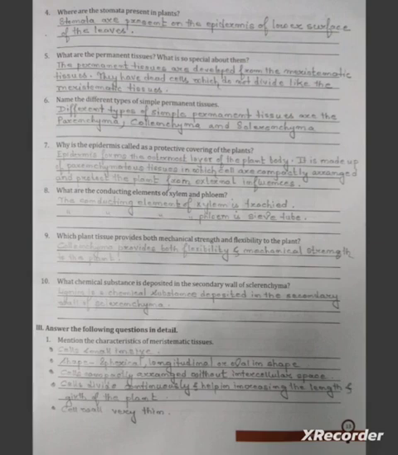Number 7, why is the epidermis called a protective covering of the plants? Epidermis forms the outermost layer of the plant body. It is made up of parenchymatous tissues in which cells are compactly arranged and protect the plant from external influences. Next, number 8, what are the conducting elements of the xylem and phloem? The conducting element of xylem is trachea and for phloem it is sieve tube.